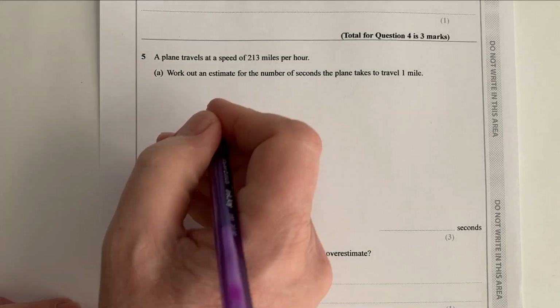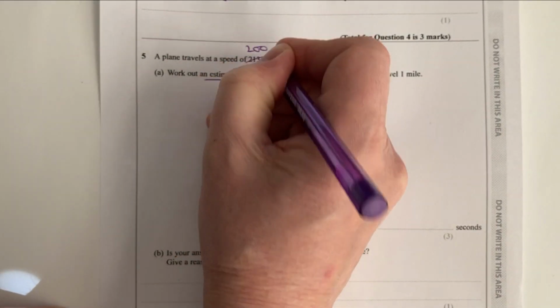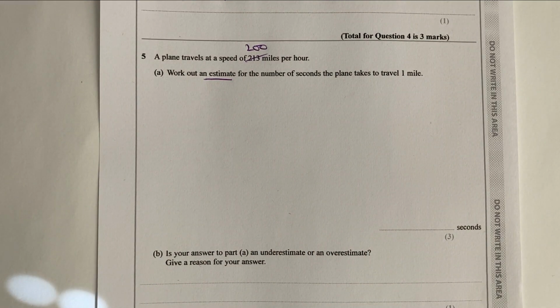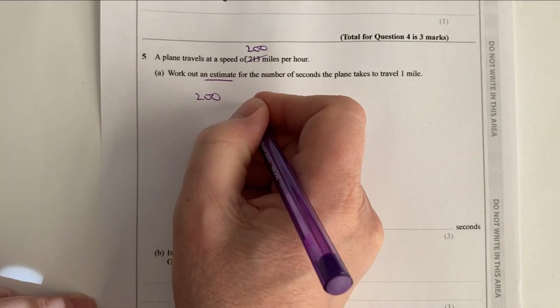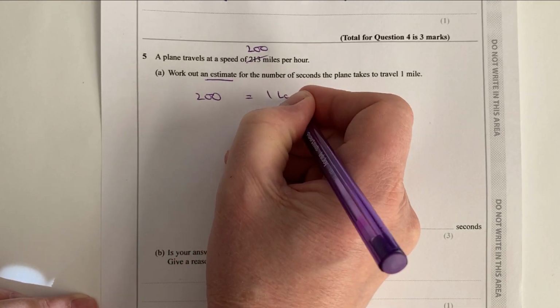So the key issue here is this word estimate, because 213 miles is kind of difficult to work with. So let's change it. Let's make it 200, which is a reasonably good estimate. Okay, so what we want to do is figure out the number of seconds the plane takes to travel 1 mile. Well, we could write down 200 miles per hour is going to be equal to 1 hour.